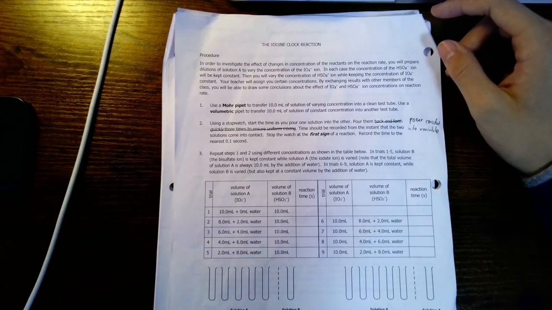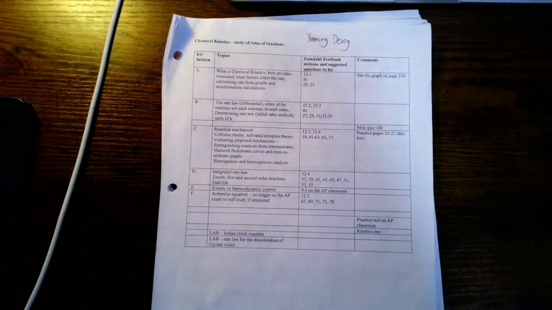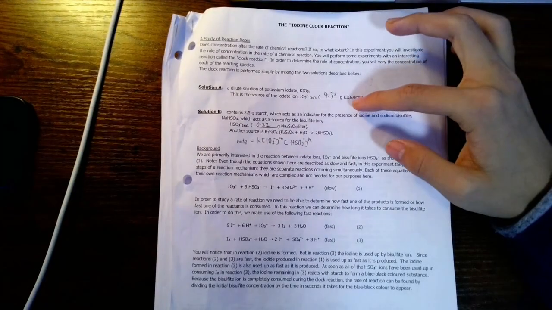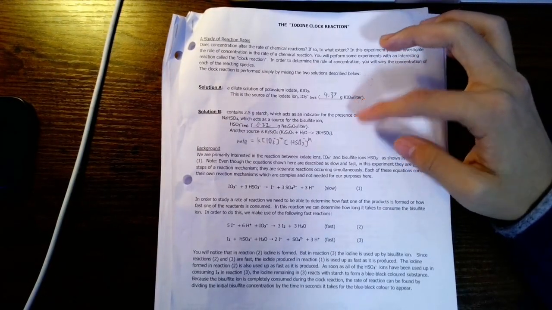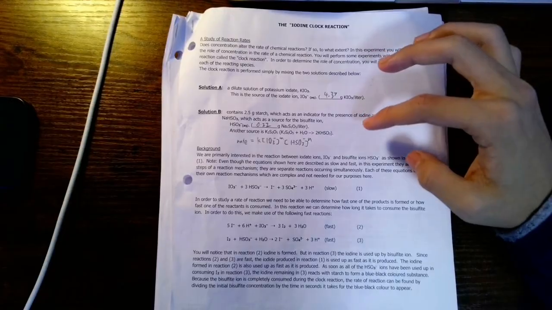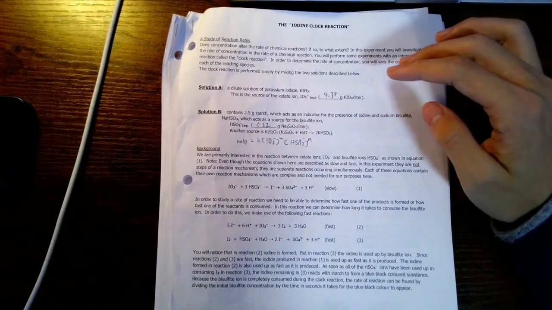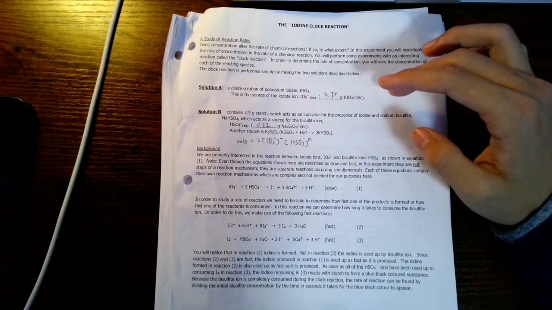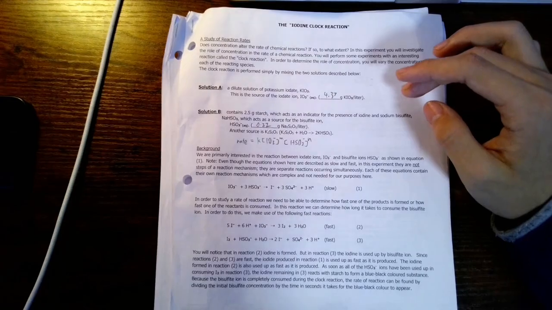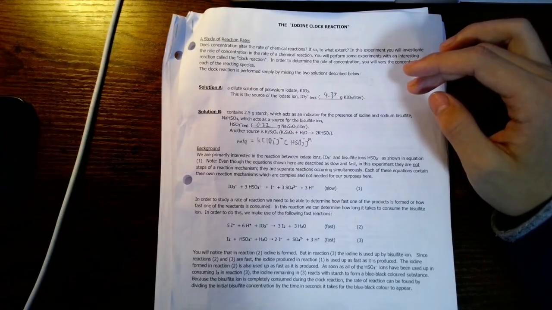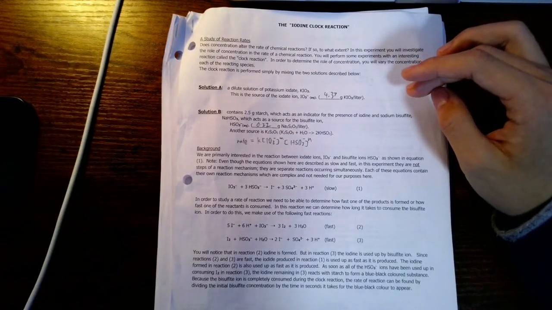How this goes is that we are given two different solutions, namely A and B, and A has the iodine ion and B has the hydrogen bisulfite ion, and we will be mixing them, diluting one and keeping the other the same, and we will try to determine the effect of the concentration on how fast the reaction is going.